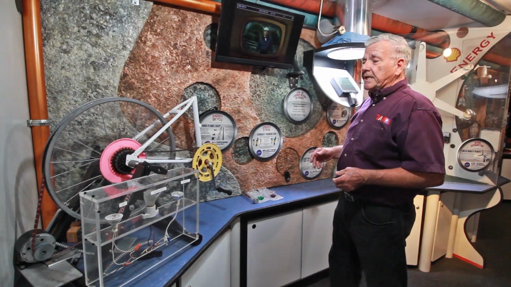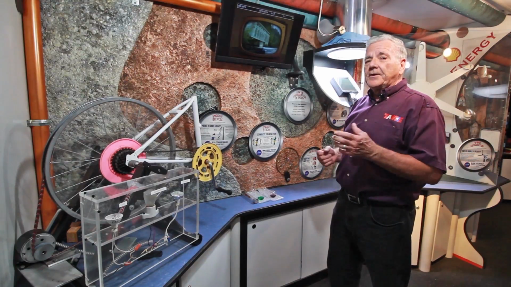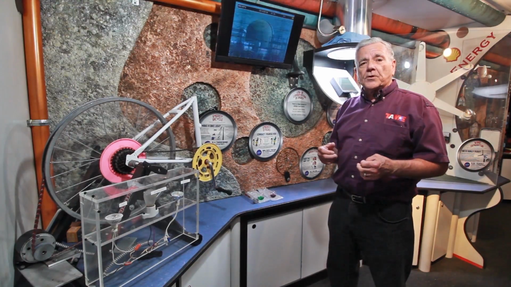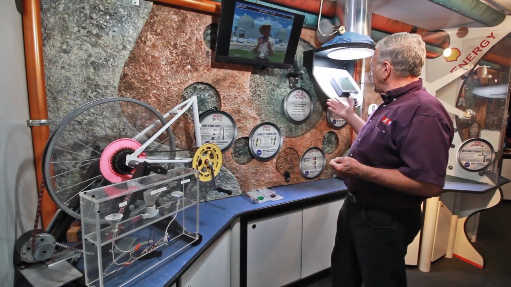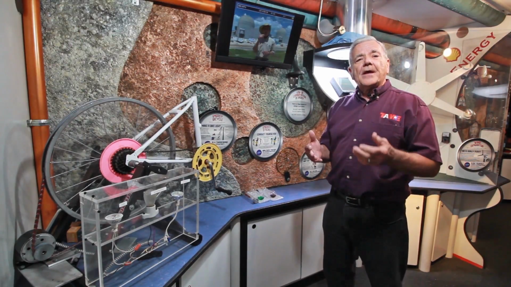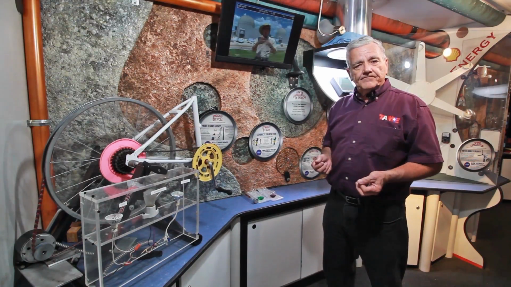Welcome to the Energy Station. What we're doing here is we're trying to get the students to understand that energy cannot be created nor destroyed. We can only change the form it exists in. So we have several different examples of energy and how they are changed from one form to another for human consumption.